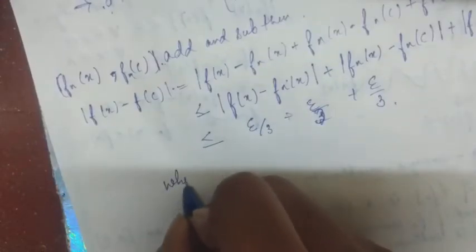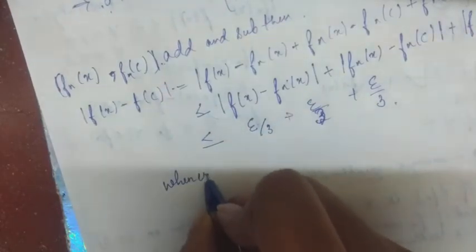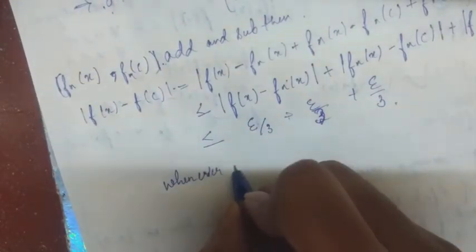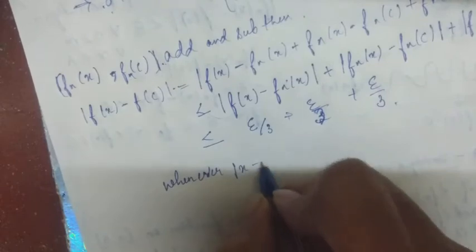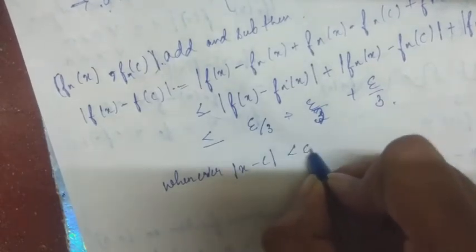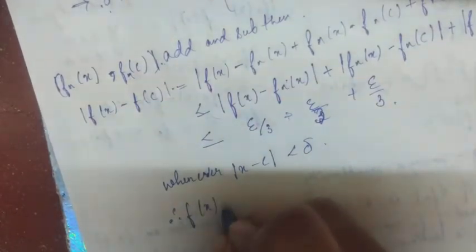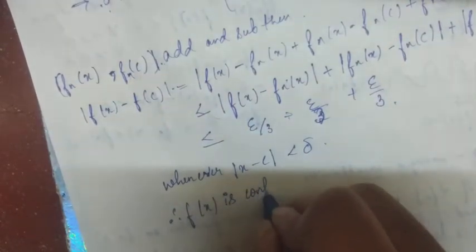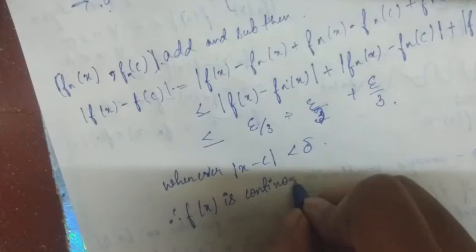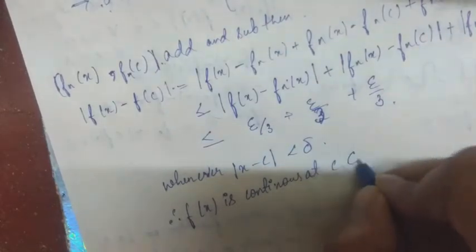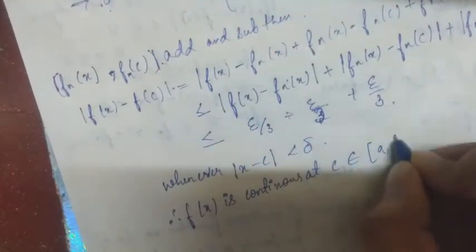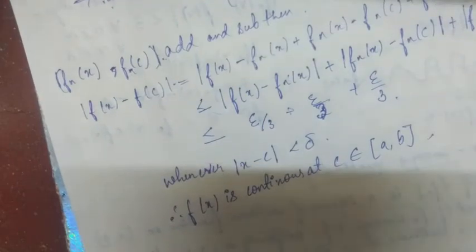So whenever mod x minus c is less than delta, mod f of x minus f of c is less than epsilon, so f of x is continuous at a point c belonging to closed interval a comma b.